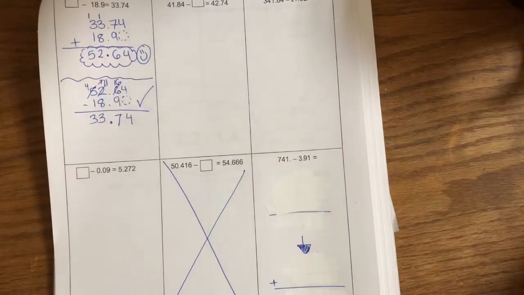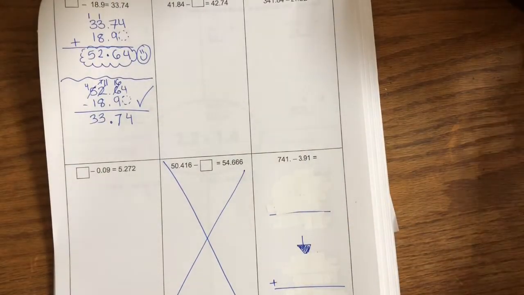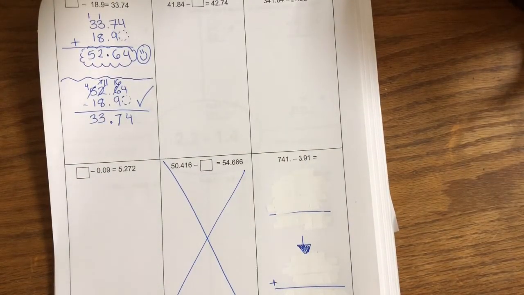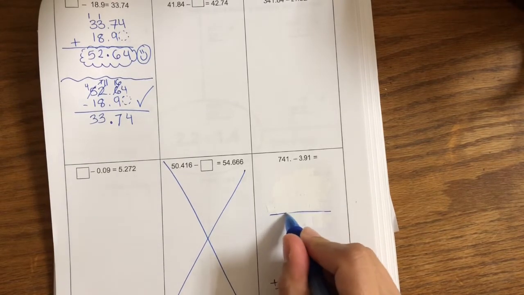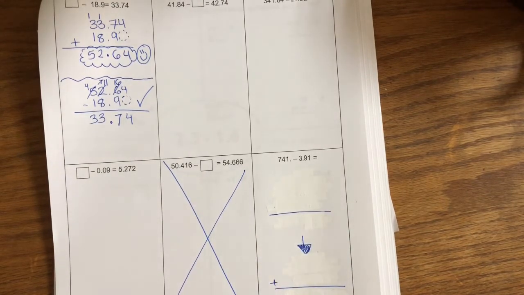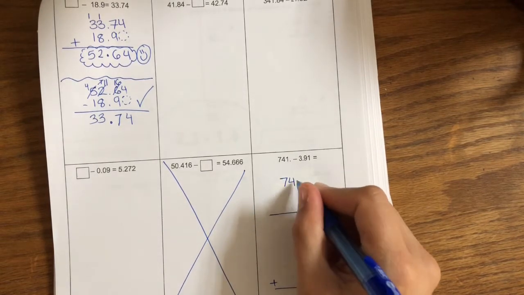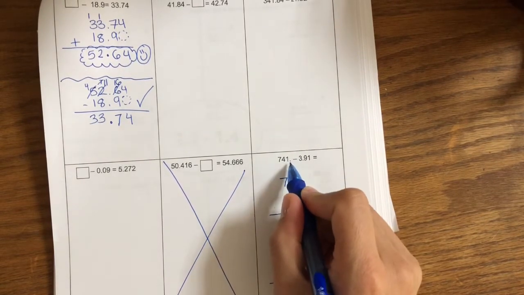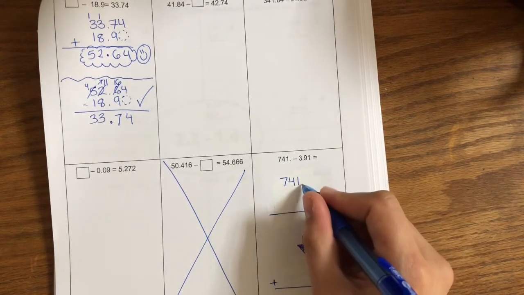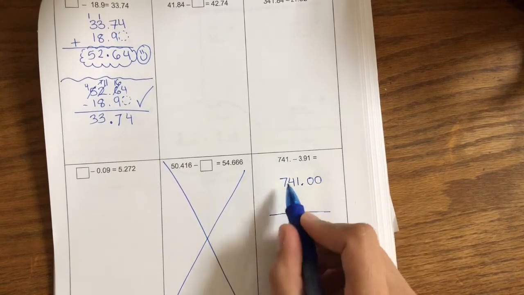All right, we're ready to continue with this other problem down here, which requires borrowing from double zero. You'll see I have lines already started because I actually attempted this and I didn't do it correctly, so I had to go back and reevaluate. First I'm going to write my number. You'll see there's a decimal after the 1 in the ones place. This is to indicate that this is actually a whole number. So this is 741.